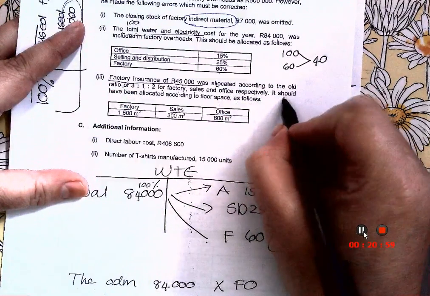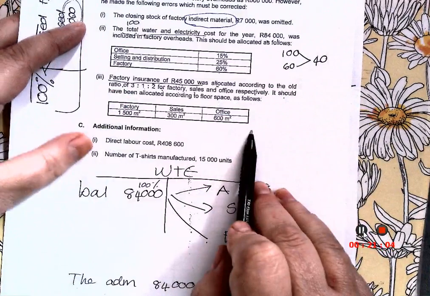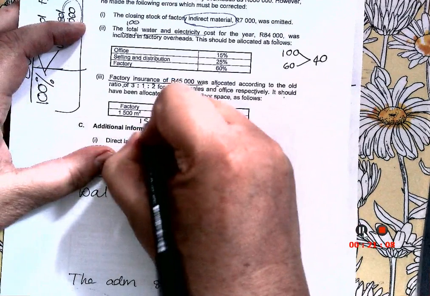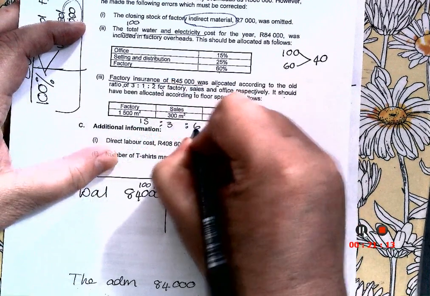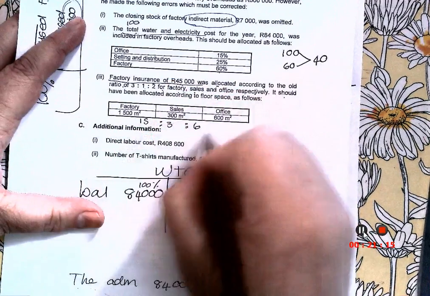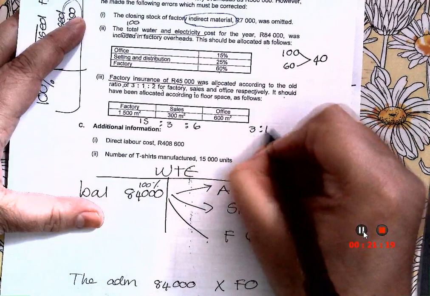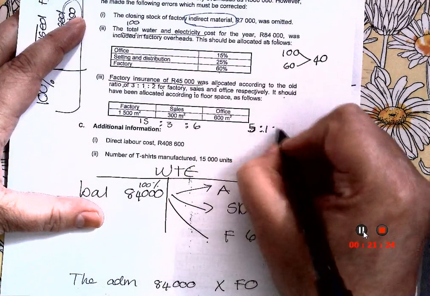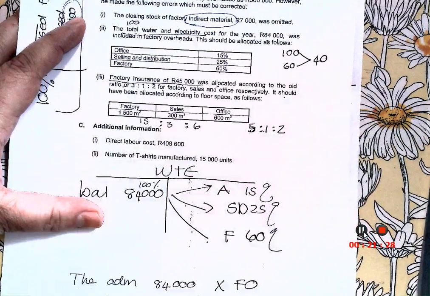But we have changed it because the floor space changed. So, can you see it's 15 to 3 to 6. But if we want to make it even smaller, it's 5 to 1 to 2. Whereas here it's 3 to 1 to 2. Okay, so now we need to fix this.